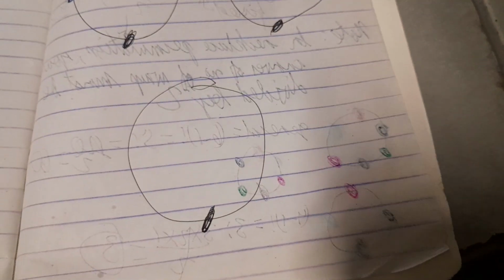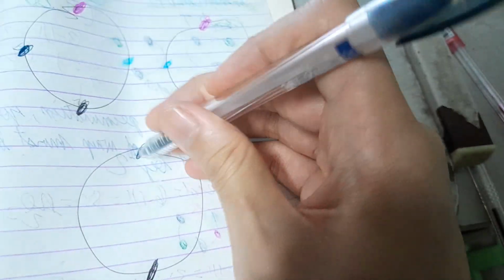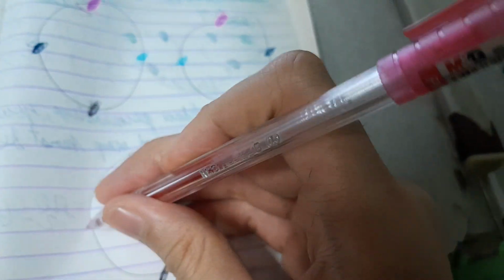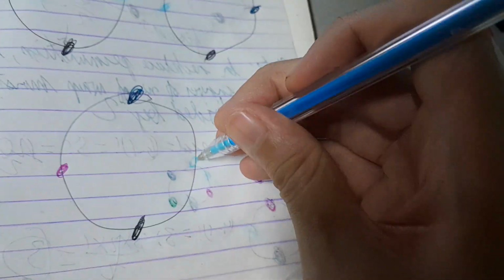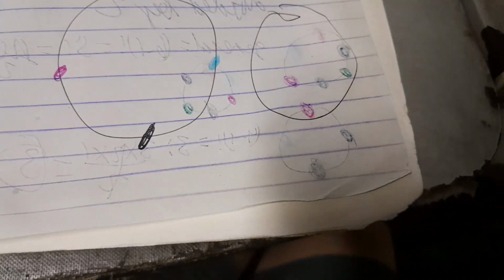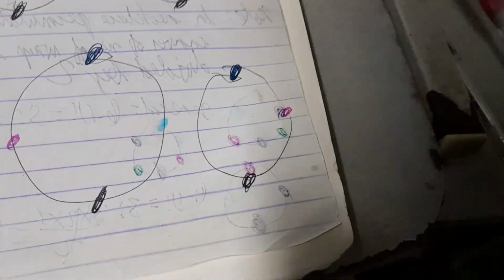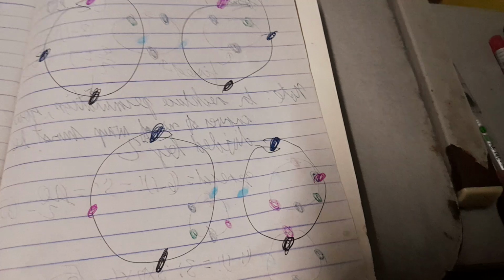Now let's try this one. What if the dark blue were here, then the pink here, and the sky blue here. When you flip it, it will go like this. Of course, your dark blue will still be on the center stage in front. This is your reference. The pink is on the right and the light blue is on the left. Right? So that is the second way.